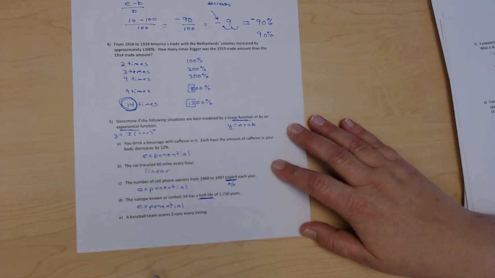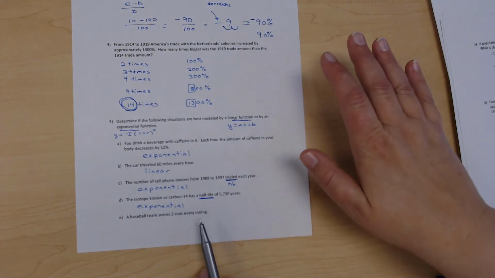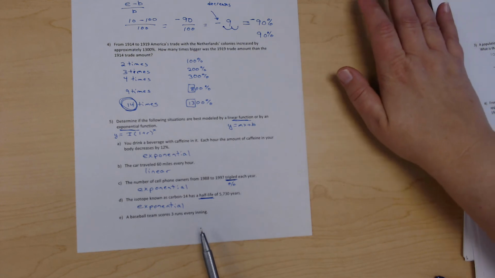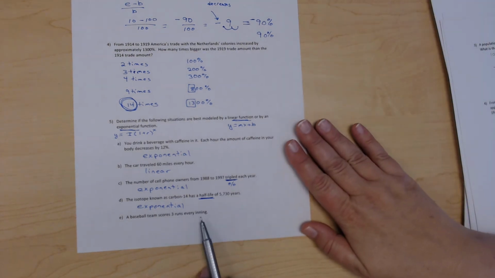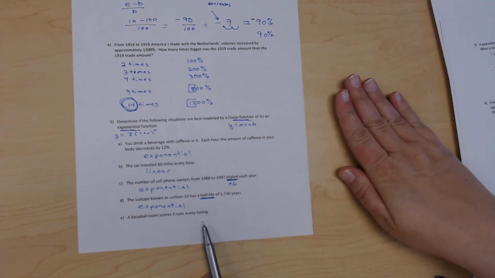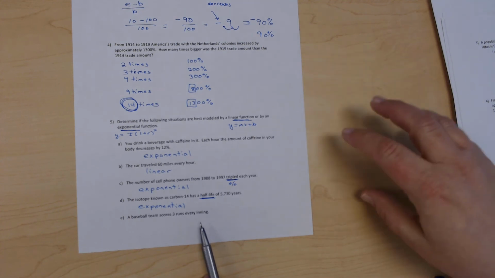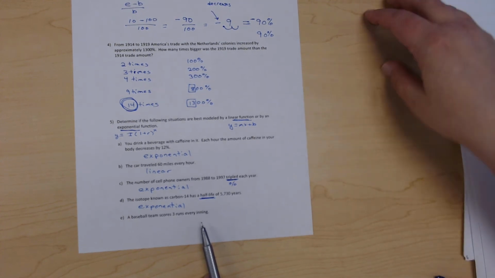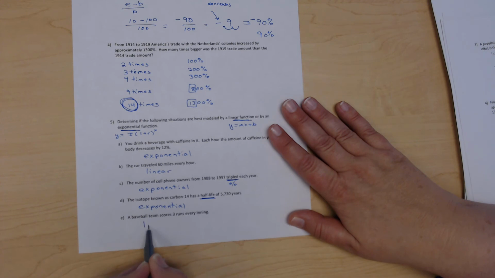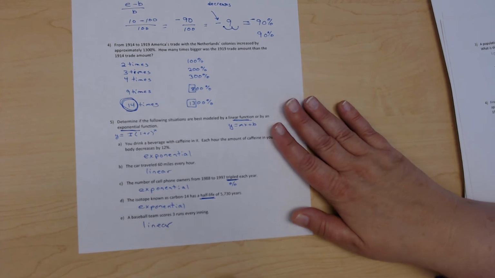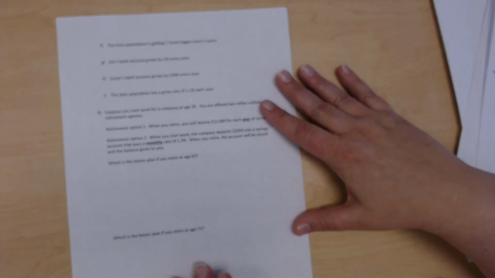Okay. All right, how about this one? A baseball team scores 3 runs every inning. Every inning plus 3. Every inning 3 more. If it's adding on, what is adding on? If it's adding the same amount each time, that is linear. Okay. All right, let's take a look. We got a few more. Last page here, guys. Okay, we're doing really good.